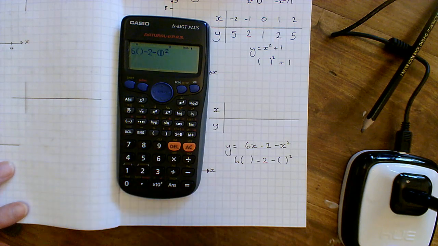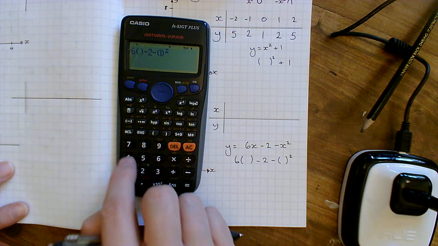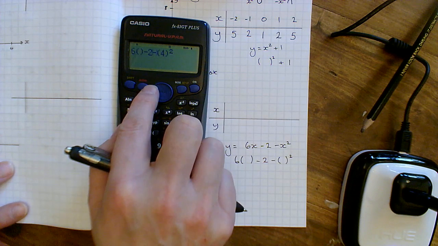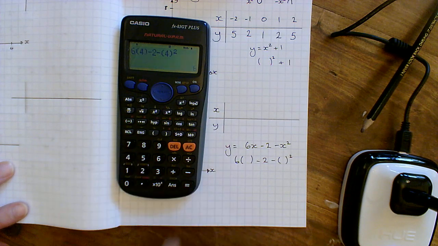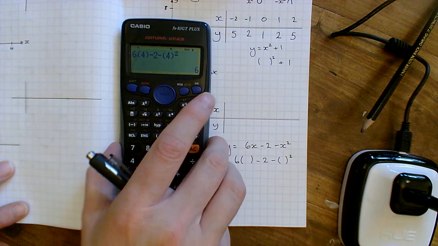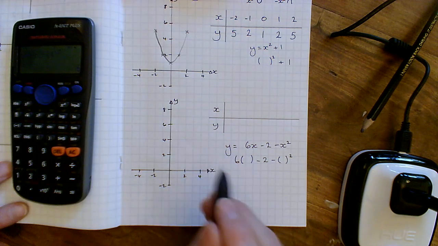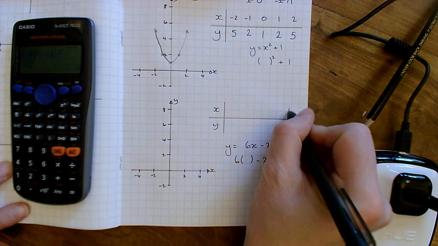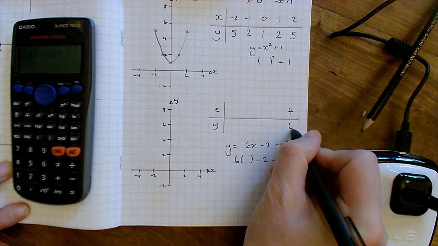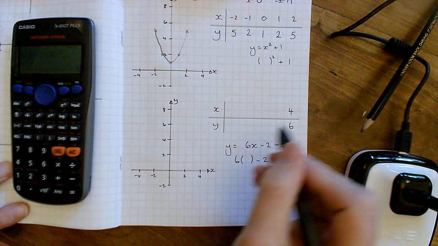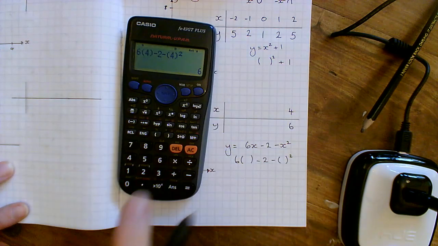So I'm going to say x is, well, the most I can have is 4, so let's put 4 in there. And go back here and put a 4 in there. And I turn up with 6. Now can I plot 4, 6? Yeah, I can plot that one. So let's have 4 as our starting value. 4, 6. And then we'll just try and come backwards, 3, 2, 1, and so on.